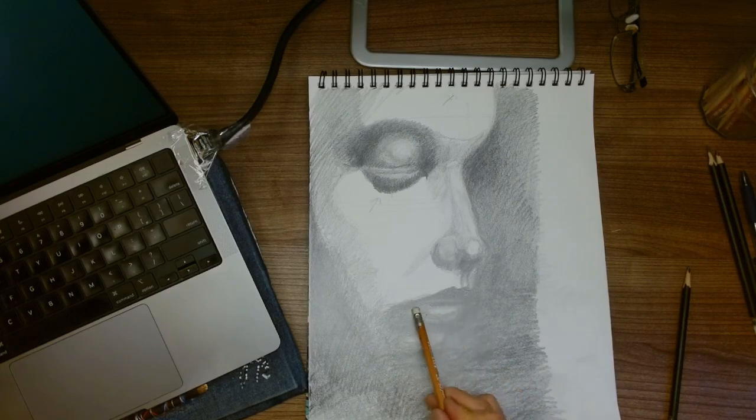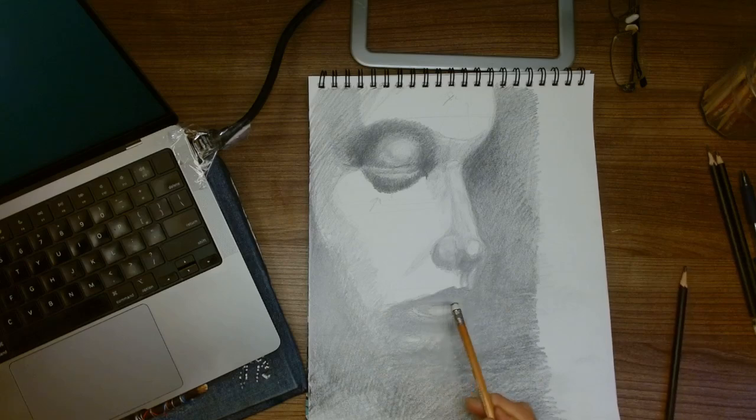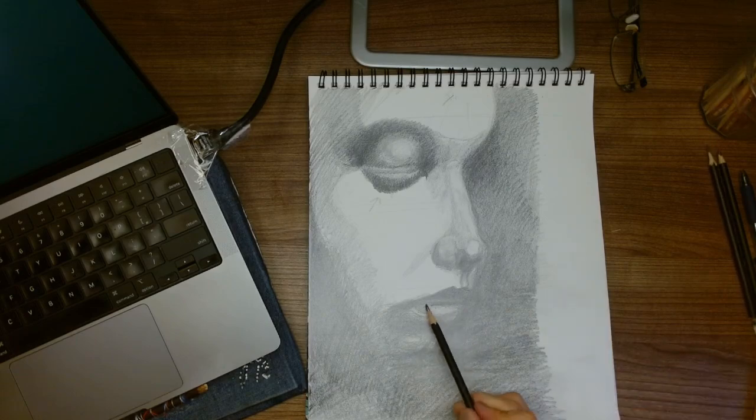Edge of that corner of that lower lip, and right there. So shadow, adding a little bit more complexity, a little bit more transition between shadow and highlight underneath that core of shadow.